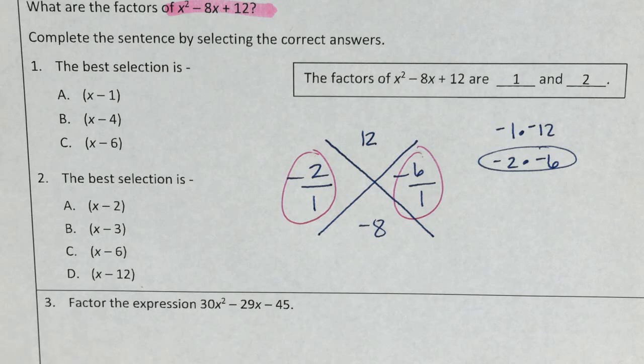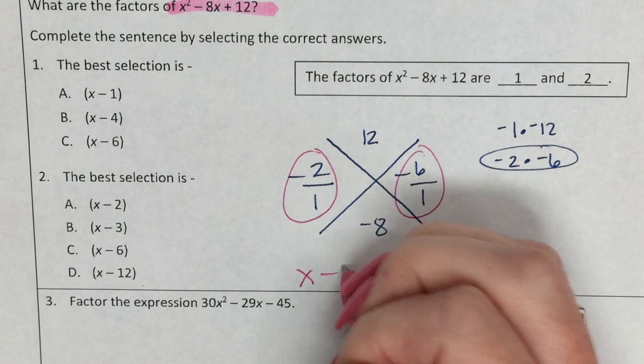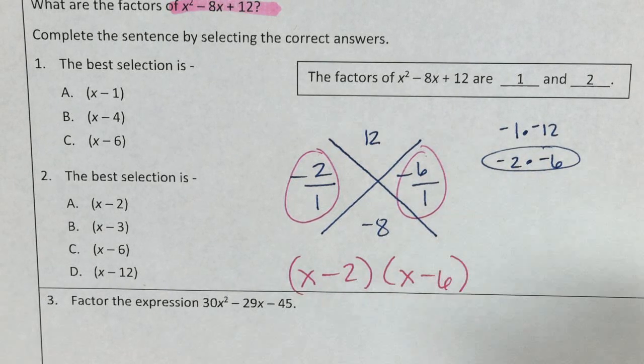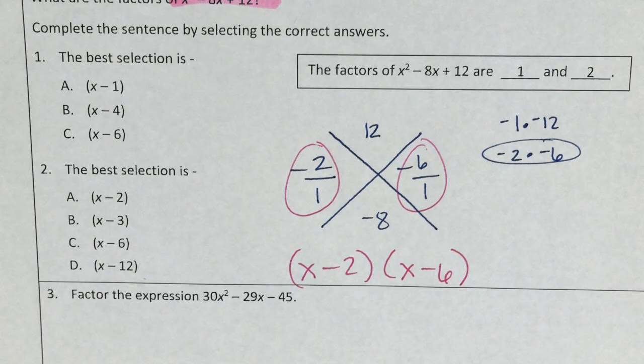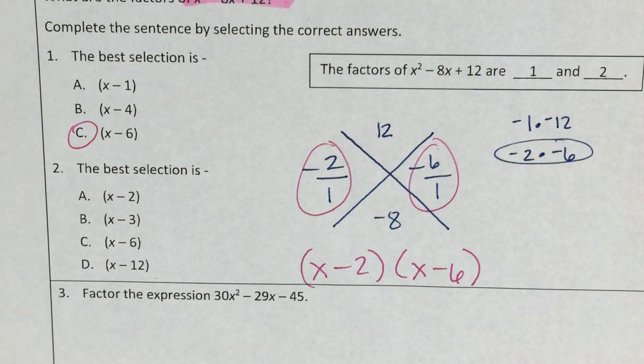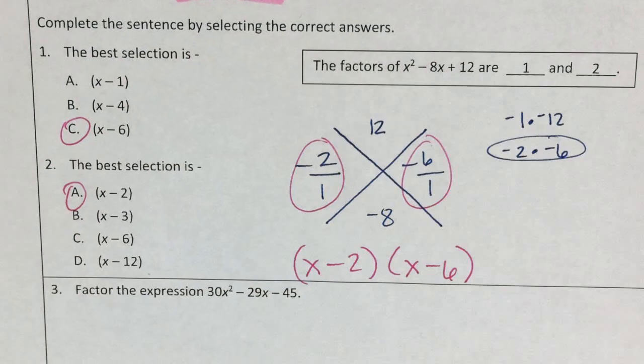So bottoms first. So 1x minus 2 times 1x minus 6. And those are your factors of that expression. So my first answer is C, and my second answer is A. What do y'all think? Y'all remember it now?